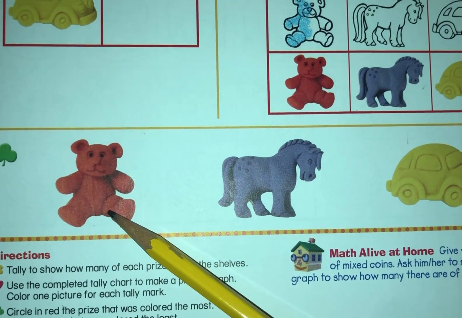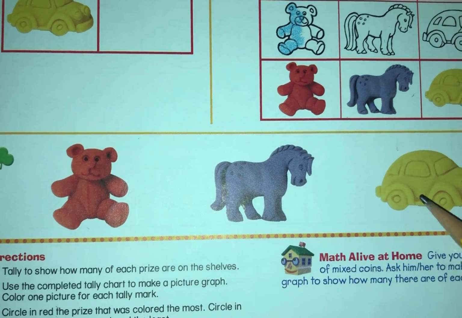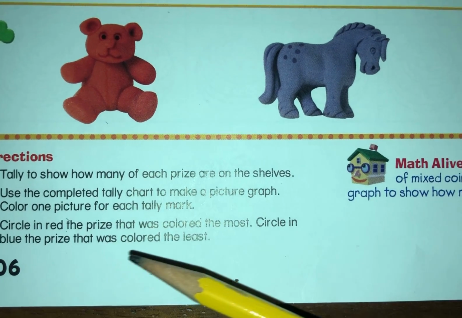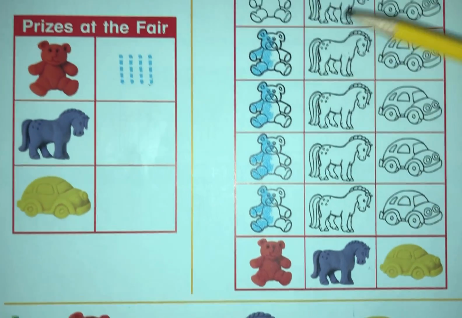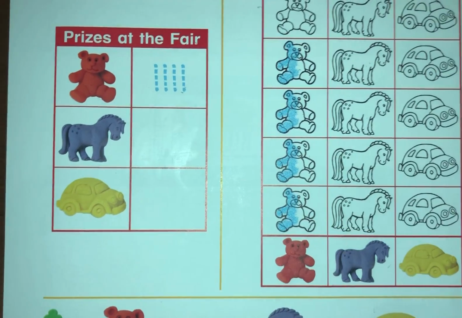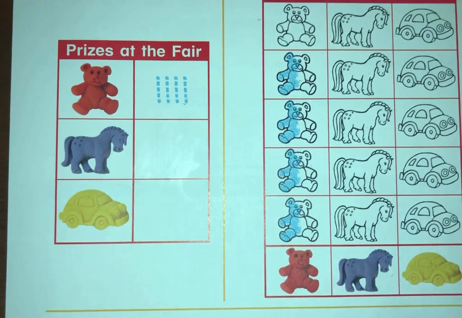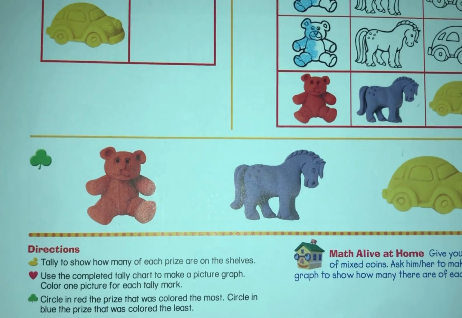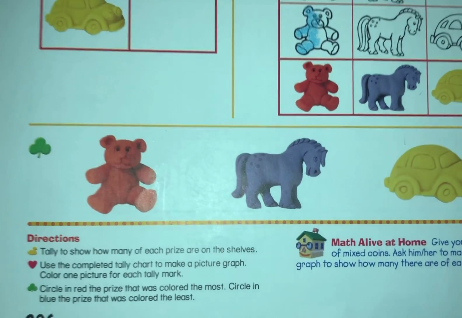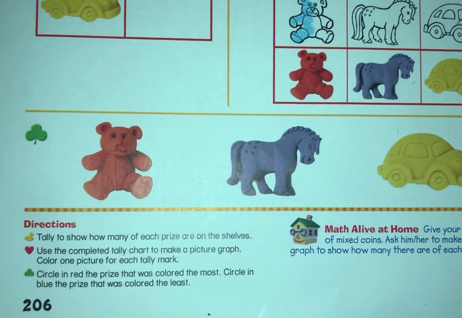Were there more bears, horses, or cars? Then the directions say circle in blue the prize that was colored the least or the smallest amount. Again, use your picture graph and your tally chart to give you information. Good job. Again, you can always replay the video if you need to, or the directions are at the bottom.